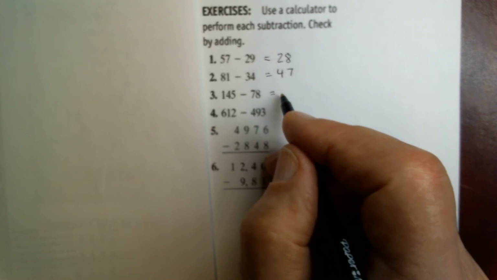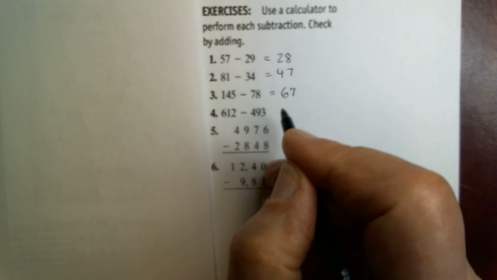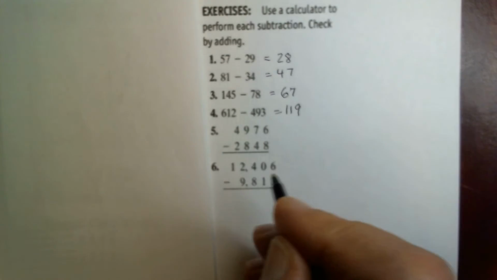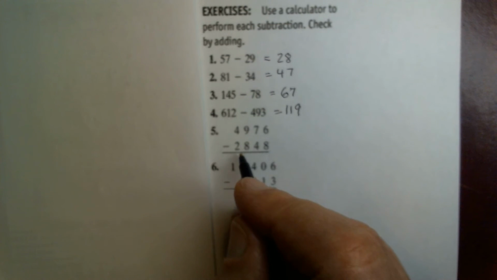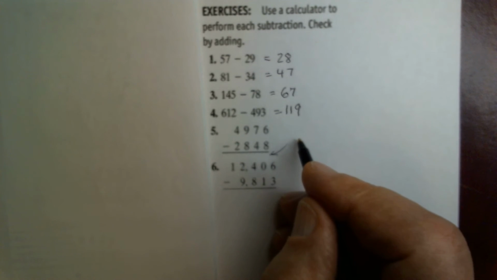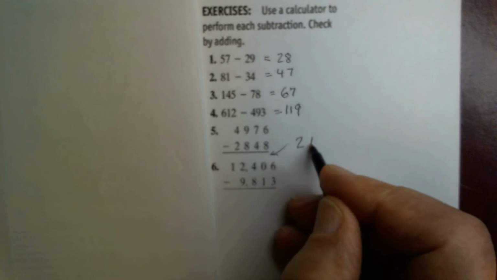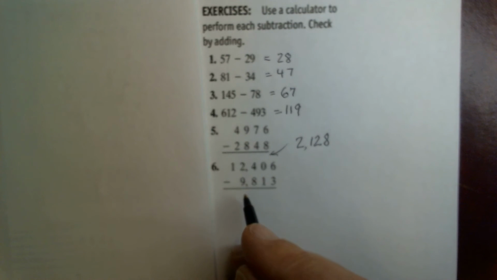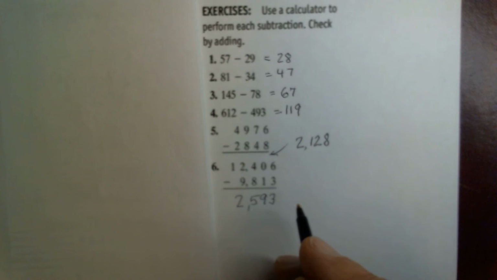And 145 minus 78 is 67. And 612 minus 493 is equal to 119. And when we subtract these two numbers, 4,976 minus 2,848, the difference is equal to 2,128. And then doing the last one, number 6, 12,406 minus 9,813, that's equal to 2,593. So get used to using your calculators for subtraction, just so that you know how to operate it. And that's what this exercise is about.